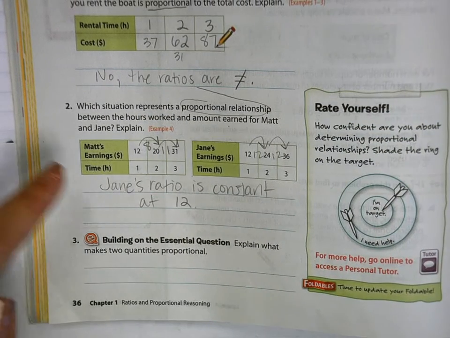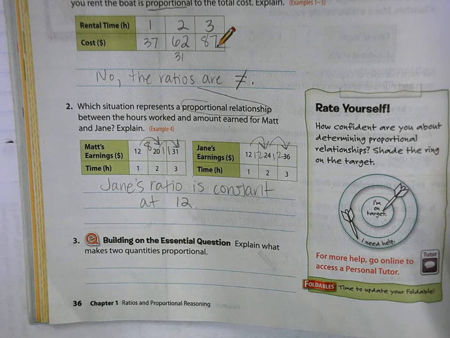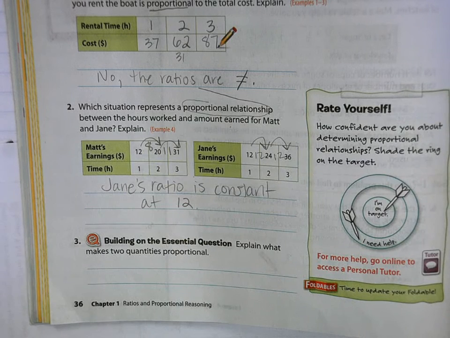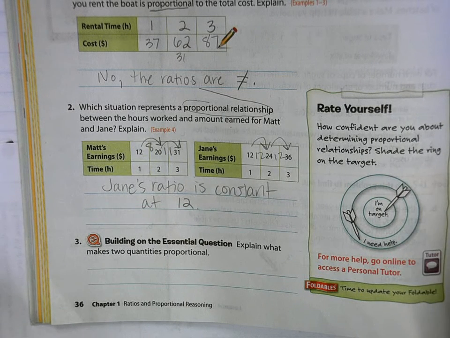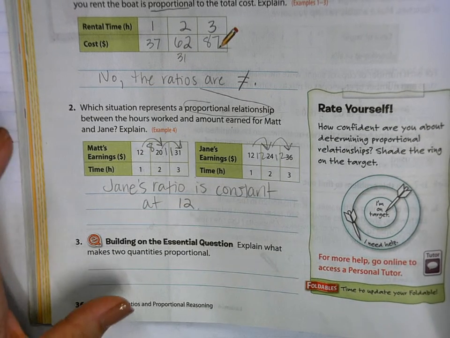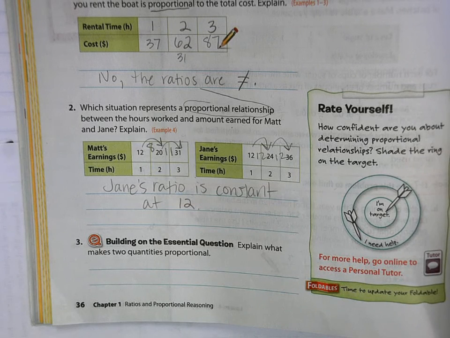For some reason, Matt's making more depending on the hours. It's changing. It's different. I don't know what's going on with Matt's earning. Maybe Matt's on commission. No. He doesn't have a constant income. Or he sells something and sometimes it's cheaper here or there, right? Who knows? Okay, so those 2 examples are going to help us do the rest of the work later.